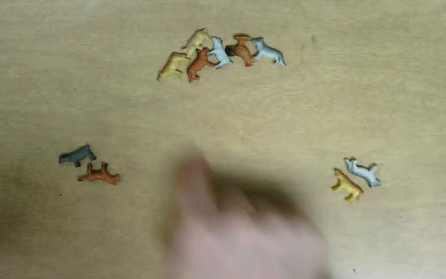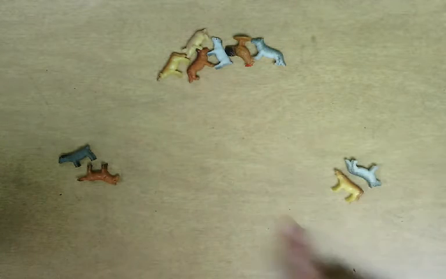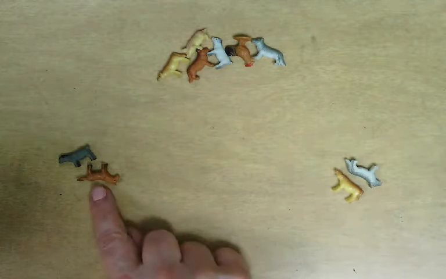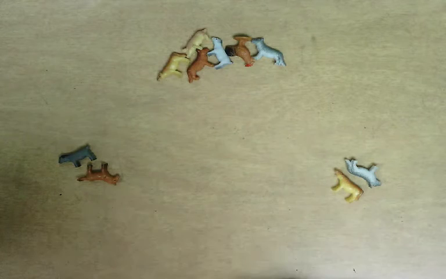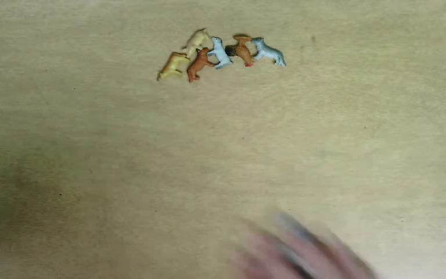How many are in this first set? 2. And how many are in my second set? 2. Check yours. Do you have 2 and 2? Okay. Are 2 and 2 equal? Yes, they are. That's exactly what we're going for, is dividing these into equal sets. So they're the same amount in each group. Take your objects, put them back in your pile.